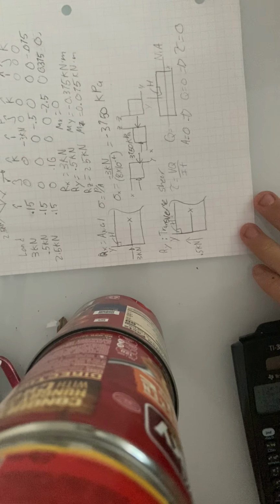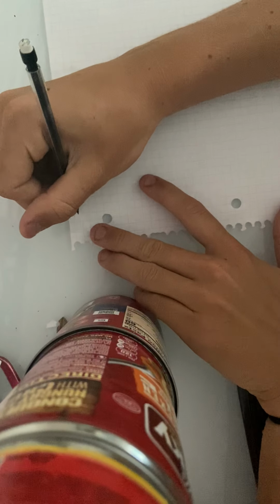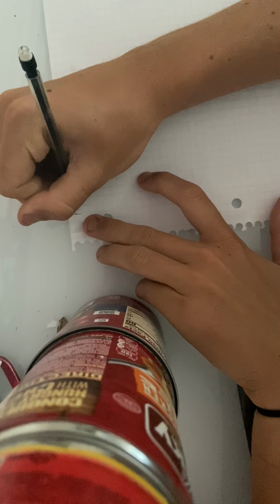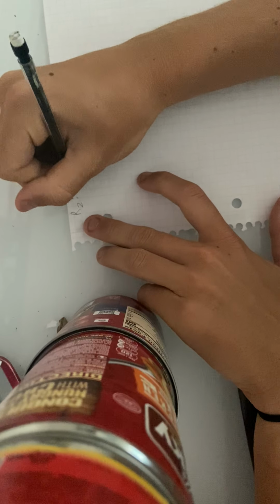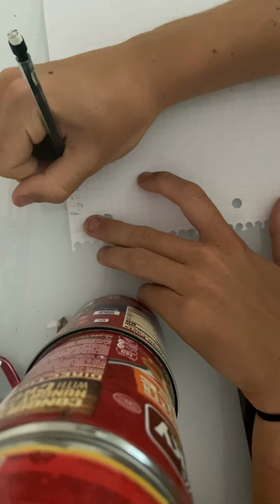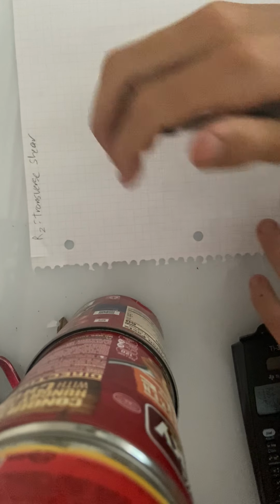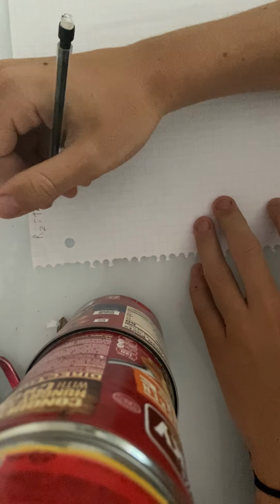So now I'm going to flip the page over and do RZ. RZ is again going to be transverse shear, and that is again because it's a lateral axis as opposed to a longitudinal axis like the x-axis was. So now we're doing transverse shear again. I'm going to draw my box.